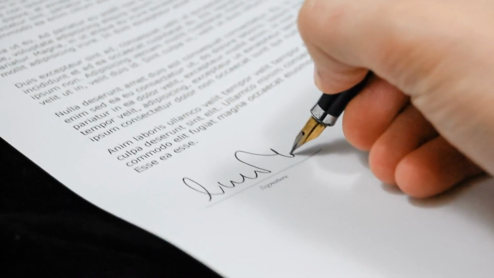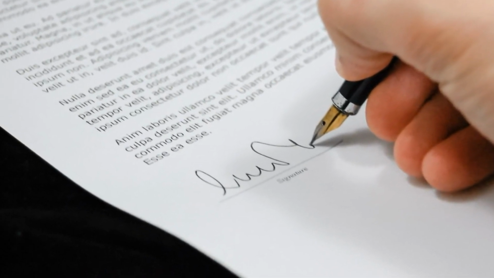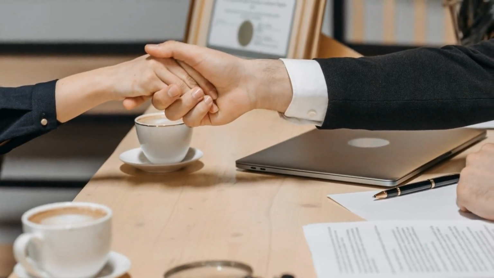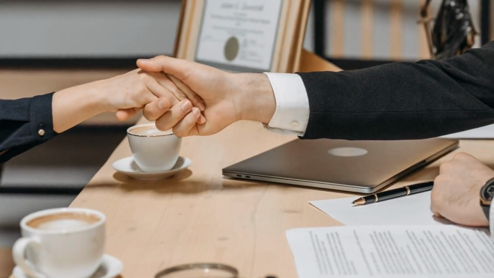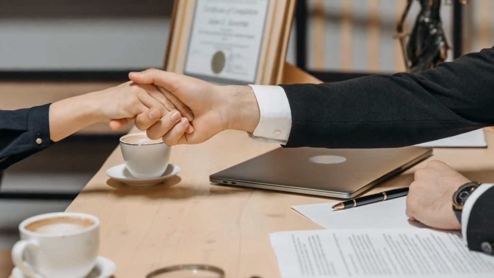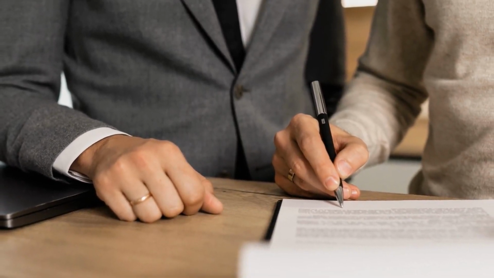For a promissory note to be valid and enforceable, it must contain four essential components. First, it must clearly identify all parties involved in the transaction. The maker or promisor is the person drawing up the note, while the payee is the person in whose favor the note is created. All parties must be of legal age and sound mind.